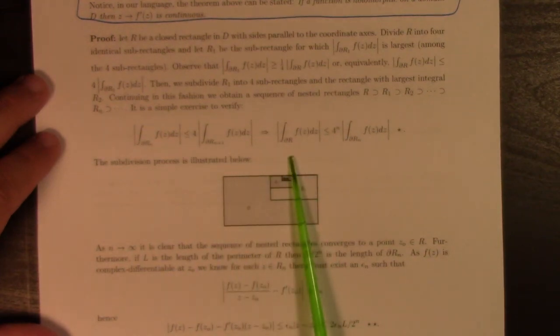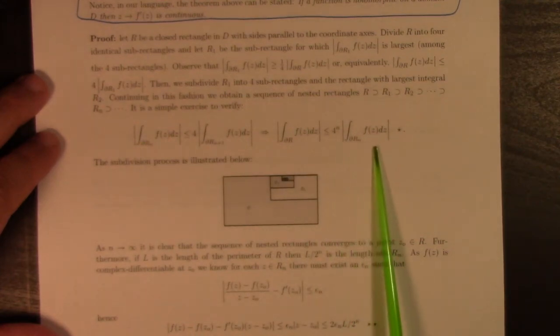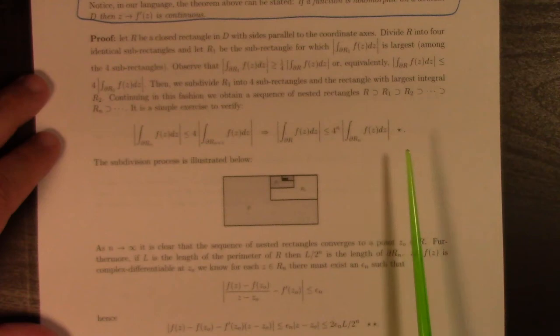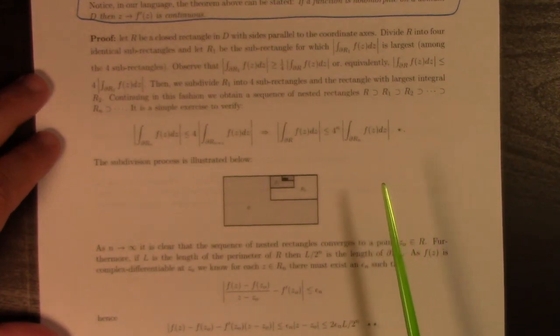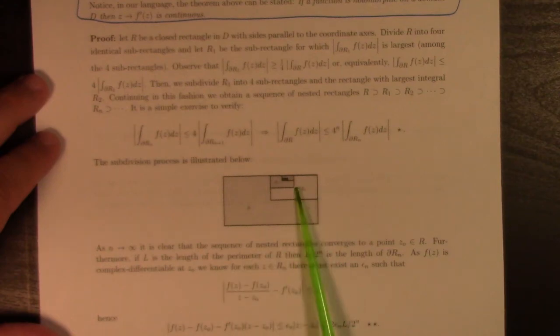And so putting that all together, we get that the integral around the rectangle that we're interested in is less than or equal to 4 to the n times the integral around the nth subrectangle. All right. Anyway, as n goes to infinity, I think you can see that these nested rectangles must converge to some point, z naught in R. And furthermore, if L is the length of the perimeter of R, then L over 2 to the n is the length of the boundary of Rn. All right.